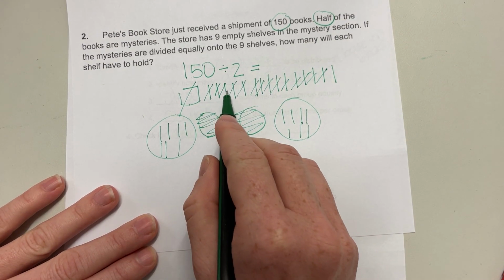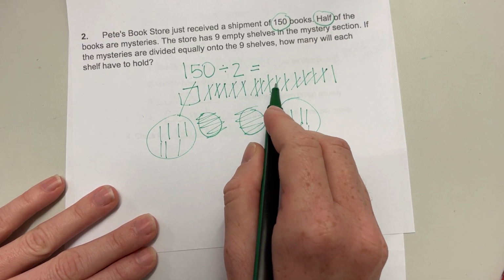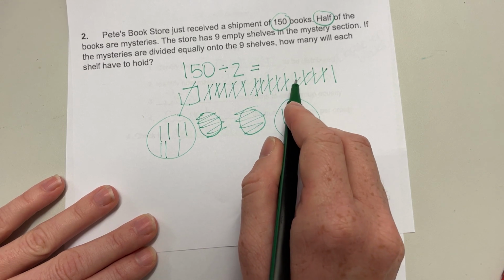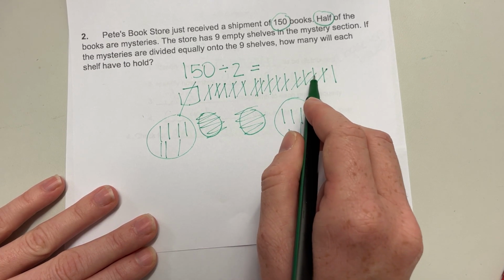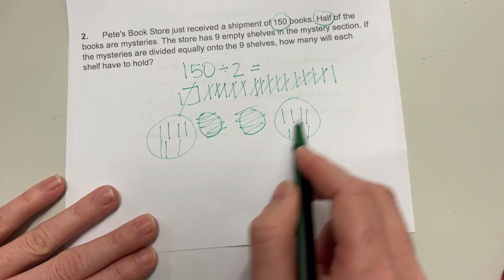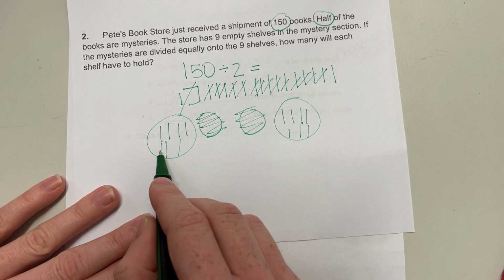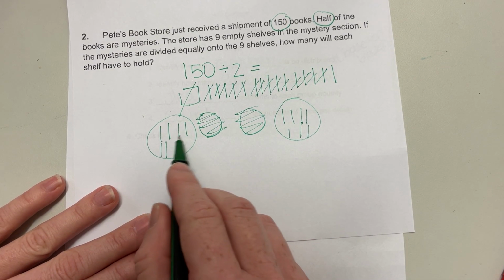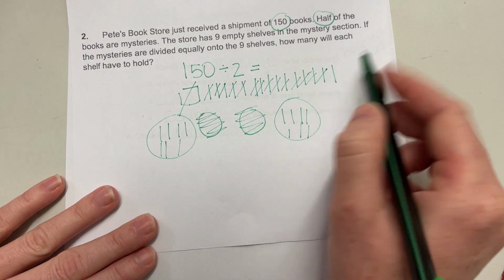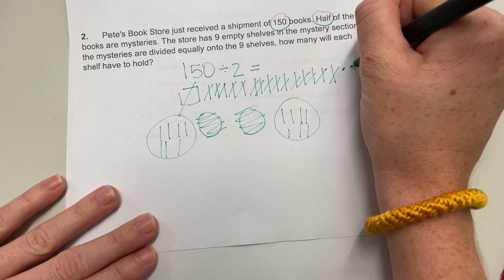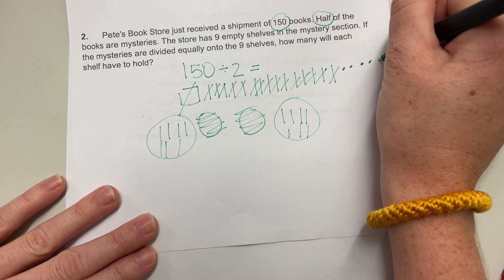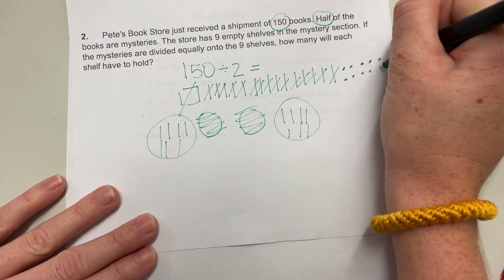So 10, 20, 30, 40, 50, 60, 70, 80, 90, 100, 110, 120, 130, 140, 150. Okay, so each group has 70, but now I have this 10 I need to break up. 1, 2, 3, 4, 5, 6, 7, 8, 9, 10.